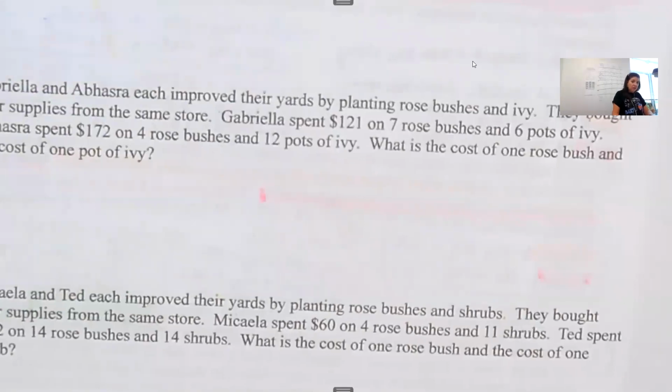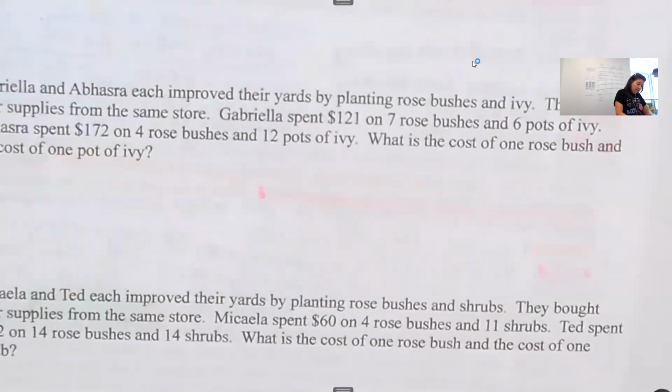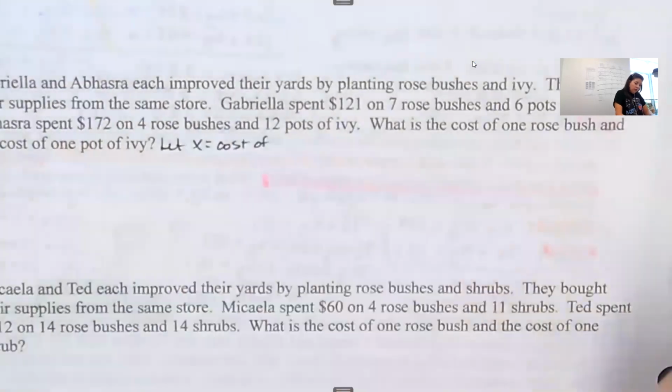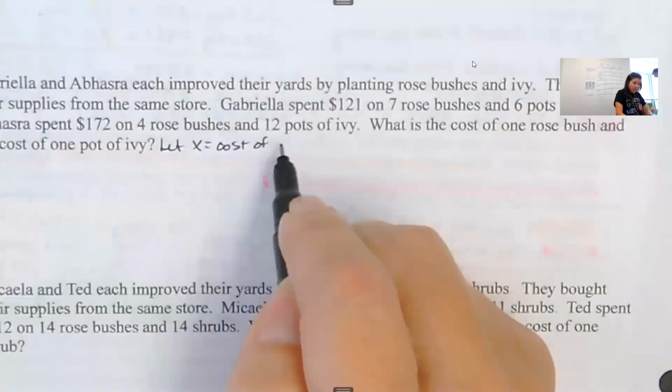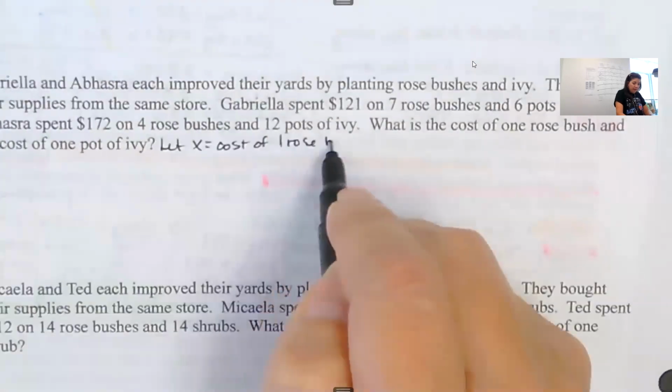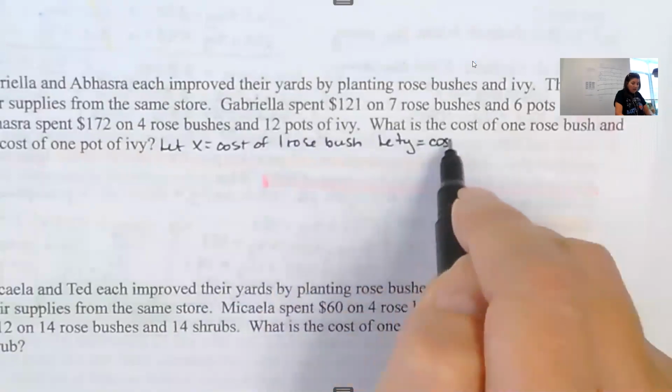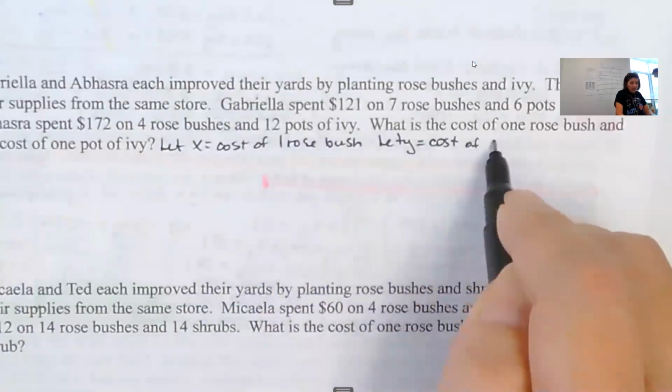So my variables come from the questions. So I'm going to let X equal the cost of 1 rose bush. And I'm going to let Y equal the cost of 1 pot of ivy.